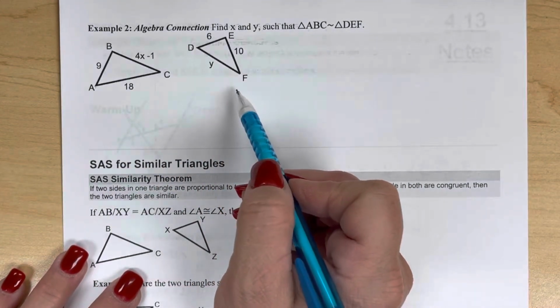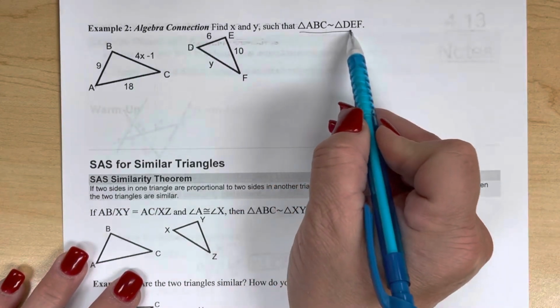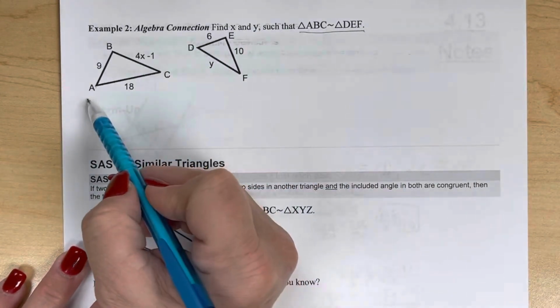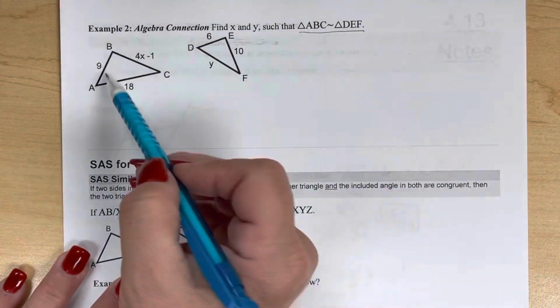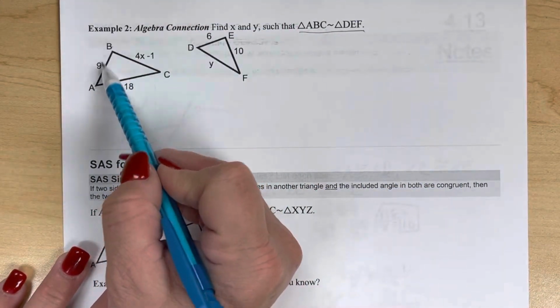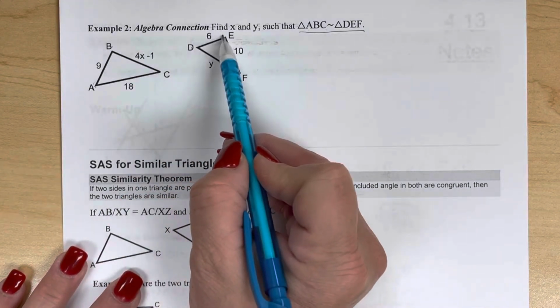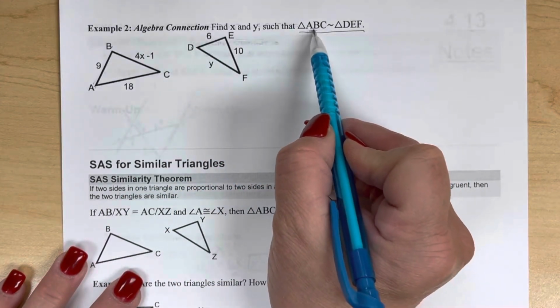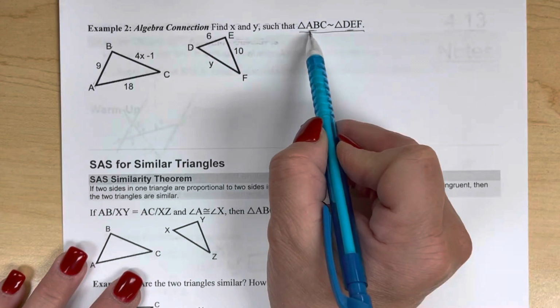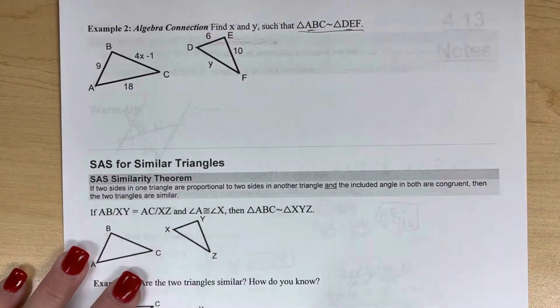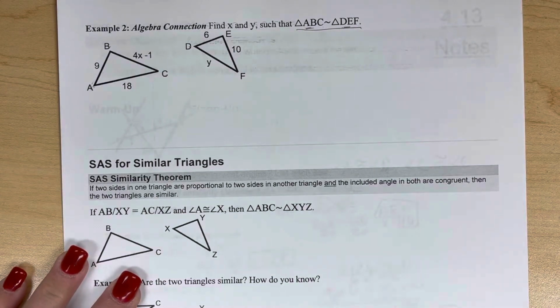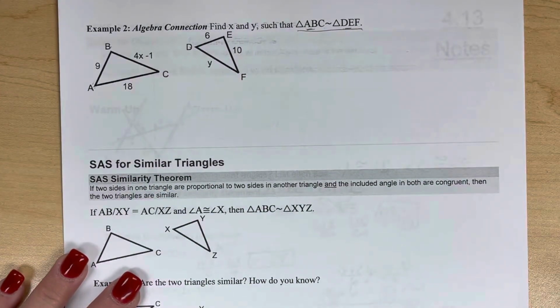So this helps a lot because it's giving me that similarity statement that lets me know that this triangle could be turned just a little, so that it lets me know that this side over here, AB, is going to correspond with DE. And you can tell that because of the letters they give you in the similarity statement. So that kind of helps you. The other one didn't have that, so you're kind of maybe not real sure what to do there. But this one's going to be really obvious how to set up the corresponding sides.